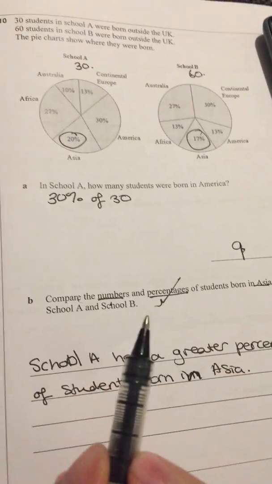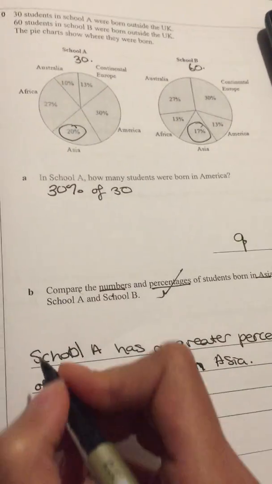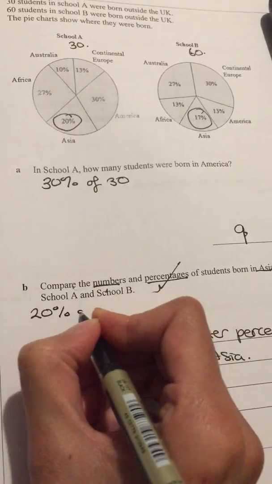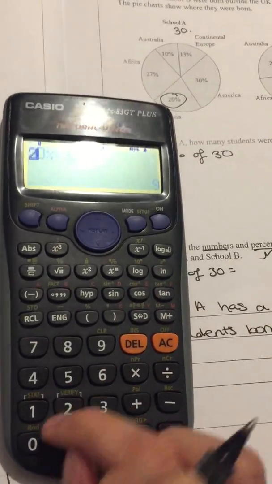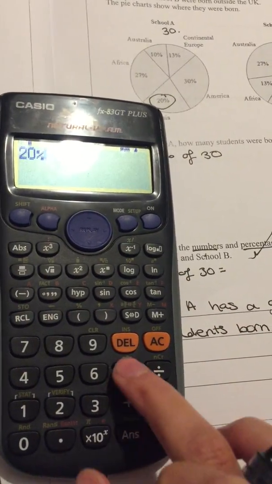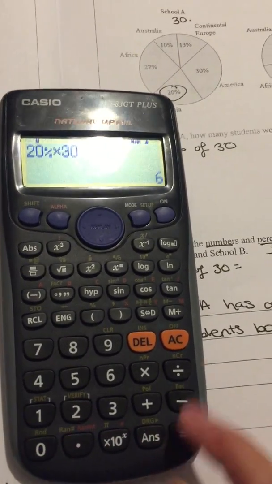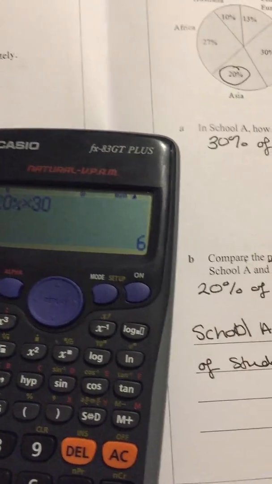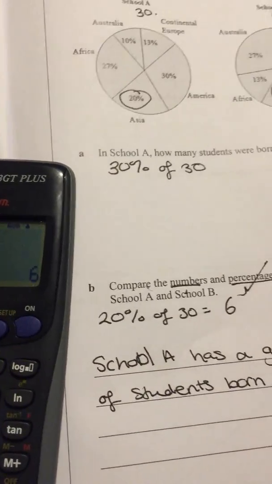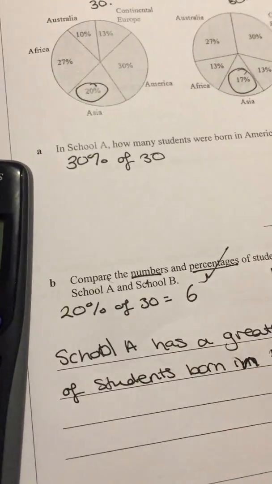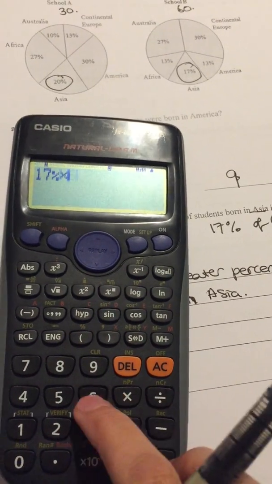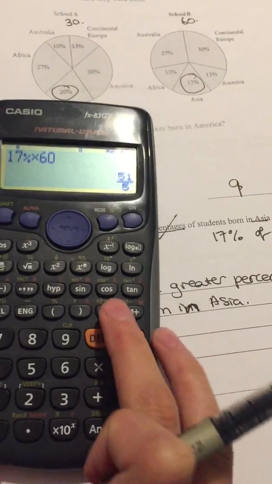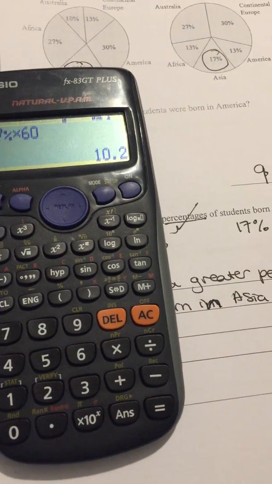And now I need to look at the numbers. So, I need to find 20% of 30. So I'm just going to do this at the top because I can use my calculator. Okay. So, again, 20, shift and that button to get percent, times 30, which is 6, so that's 6. And then school B is 17%, so I need to do 17% of 60. Okay, because remember school B has 60, so again, I'm going to do 17% times 60, okay, which is 10.2.